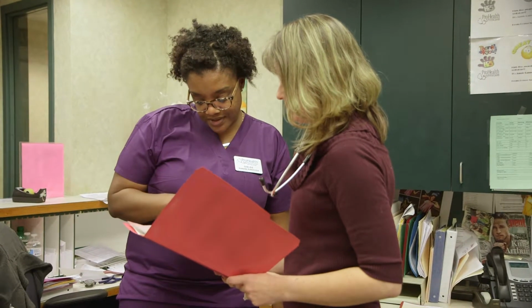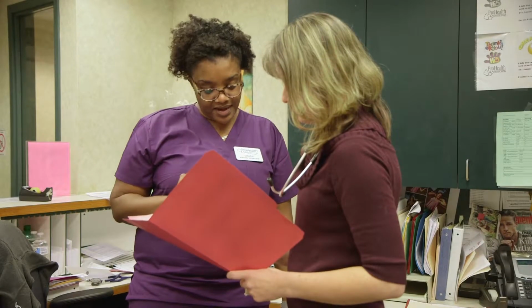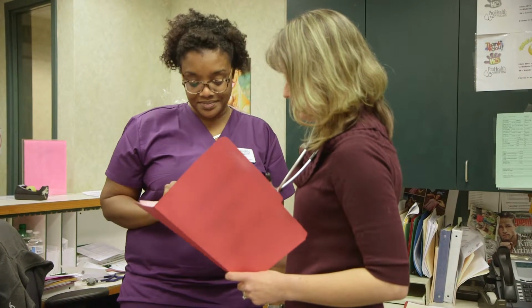The process starts with identifying the values, and then we talk about the life outcome goals, what the patient is hoping to achieve from their health care. And they are SMART goals, so we do try to make them very specific, measurable, attainable, relative, and time sensitive.